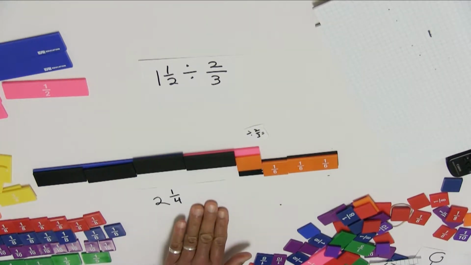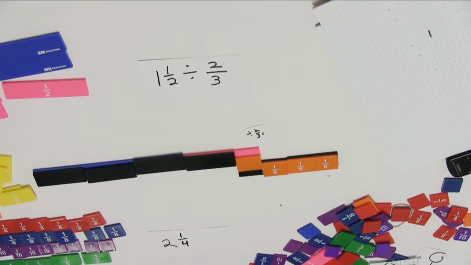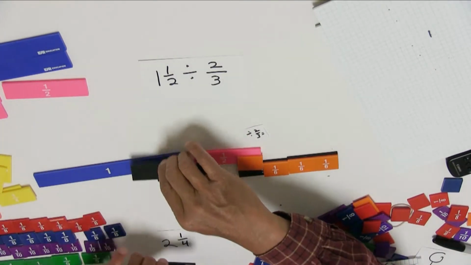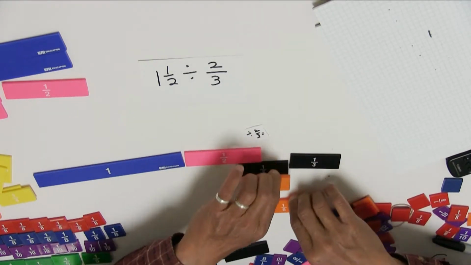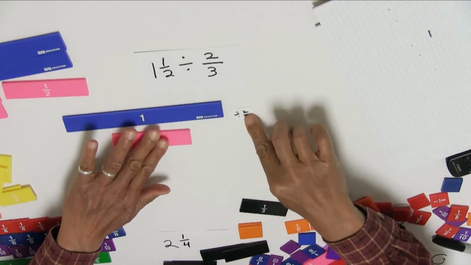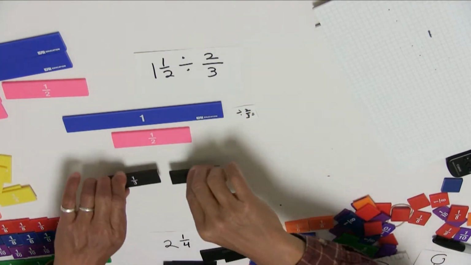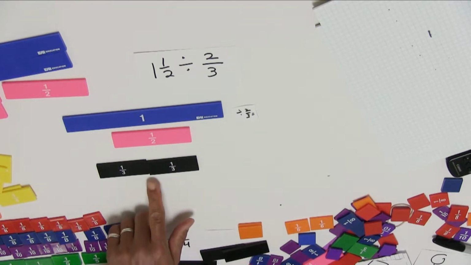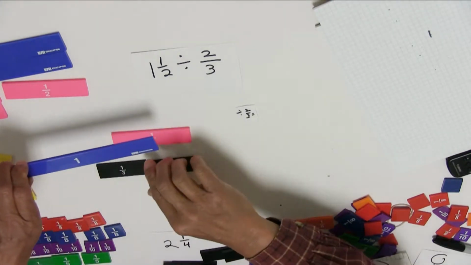That's takeaway division. Now I'm going to do measurement division. And in measurement division, I know how much I have, and I know the size of the groups. That's the size of the groups. It's 2/3. What I don't know is how many groups can I make of 2/3. So let's check that out.